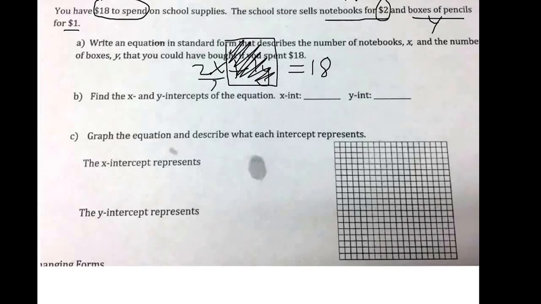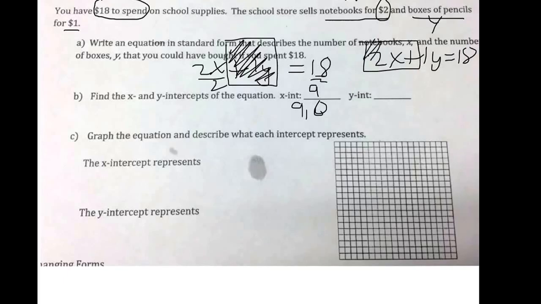Divide both sides by 2, and you find out that the x-intercept is 9, or (9, 0). Okay? To find the y-intercept in 2x plus 1y equals 18, you would cover up the x part, and then it just says 1y equals 18, so divide both sides by 1, and you find out that y is equal to 18, so this would be (0, 18).